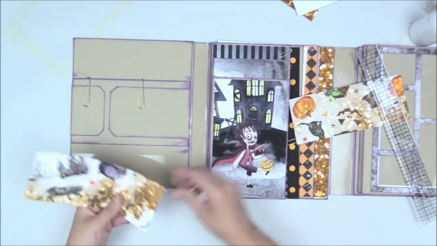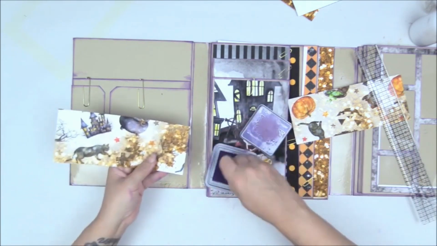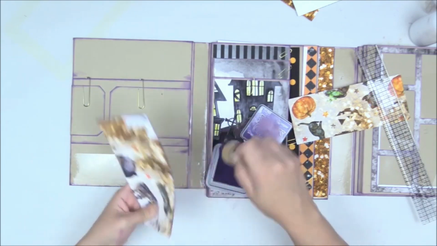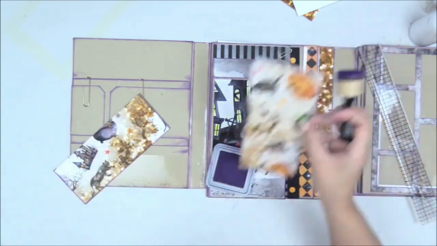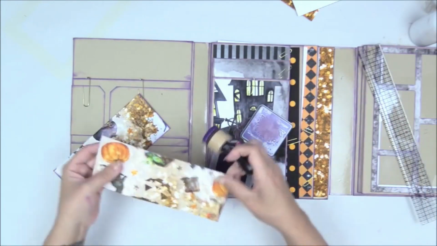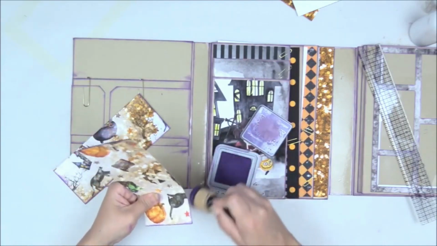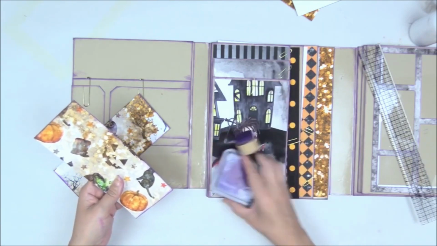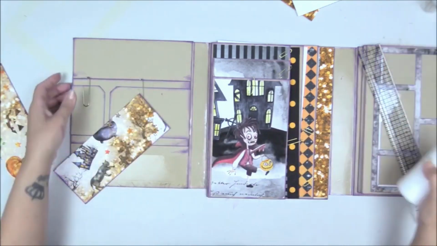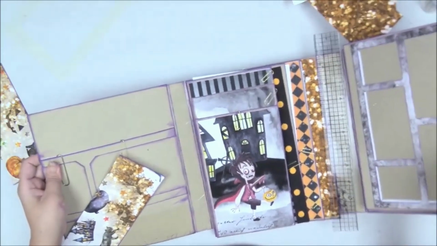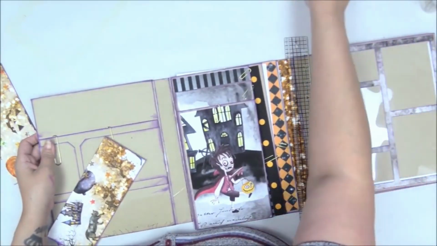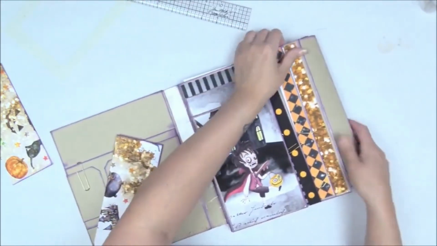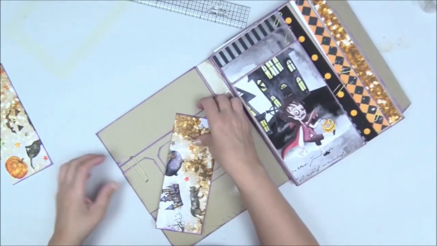Okay, and we're going to ink this up. Get a really nice purple edge on there. And then this one is going to go on top. Okay, so let's do it. It's smart to put the paper in there so you can line everything up, okay? Come on, paper, don't annoy me. Okay. So my paper's in there.